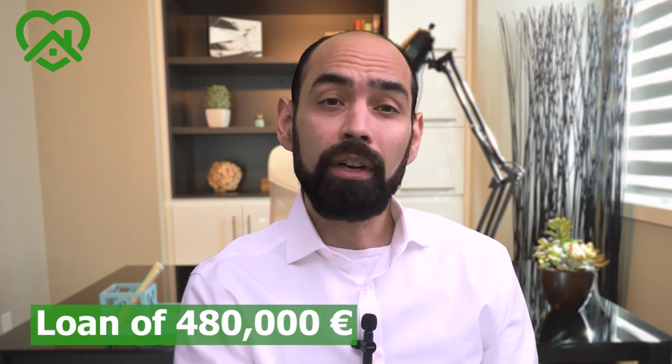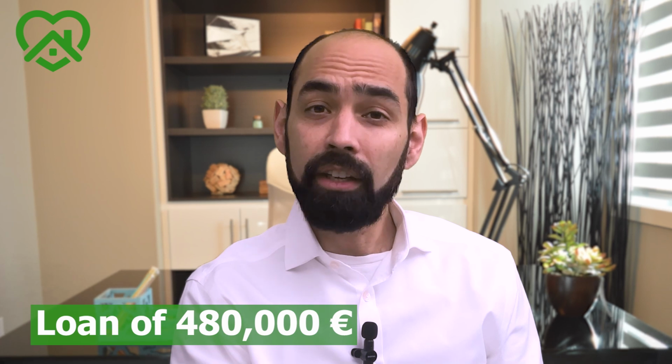Let's take an example. You're looking for a loan of 480,000 euros and have aligned an interest rate with the bank of 3%. Apart from the interest, you will also be repaying the loan on a monthly basis. Let's assume you have a repayment rate of 2%, which is the most common one used here. Your annuity then is 3 plus 2%, which is 5%. In this example, your monthly installment would be 5% of 480,000 euros, which divided by 12 equals 2,000 euros.